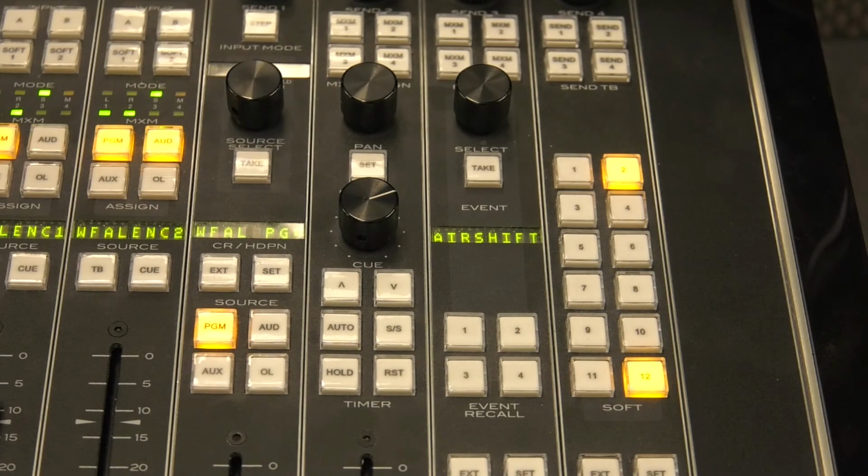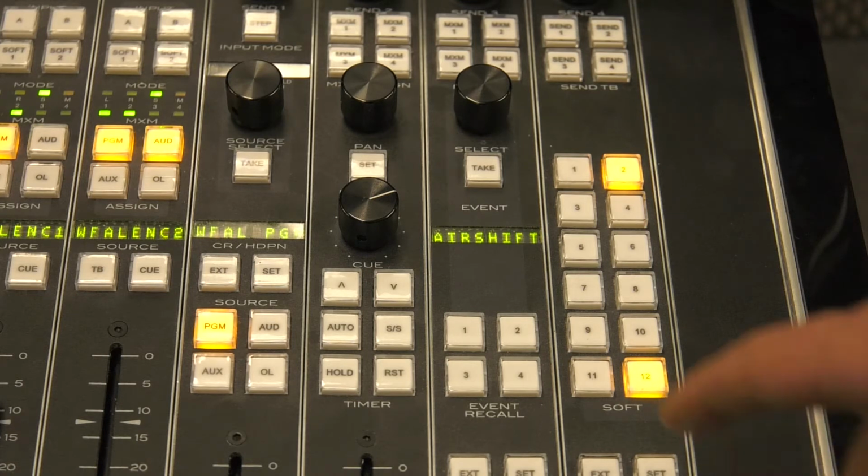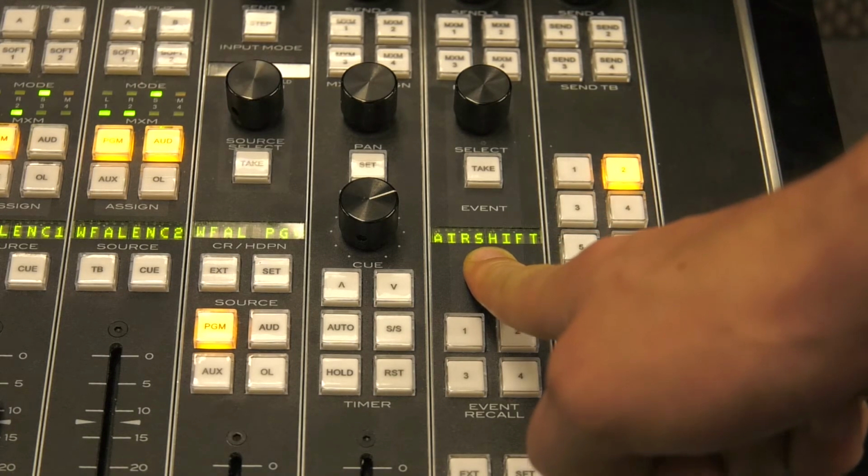An important part of your air shift is going to be coming into the studio and recognizing the board configuration. Is this set up for all the purposes that you might need as a general music DJ on WBGU or Falcon Radio? The easiest way to do this is to make sure that the board is in a particular event, and that's listed on the right-hand side of the board where it says event.